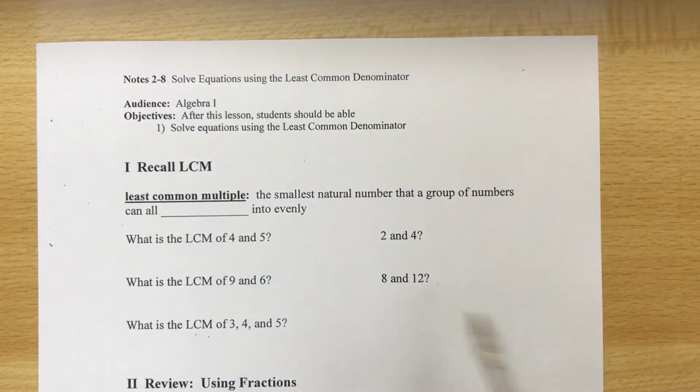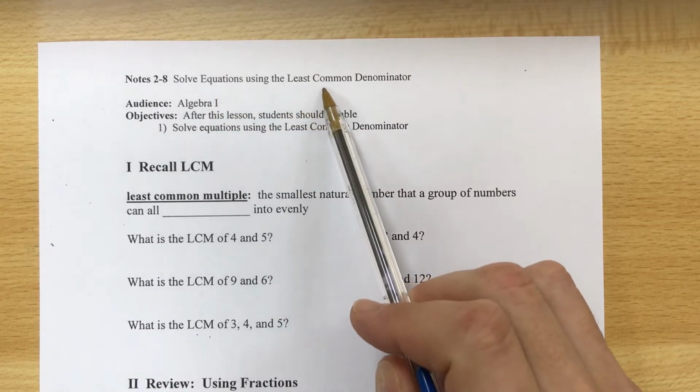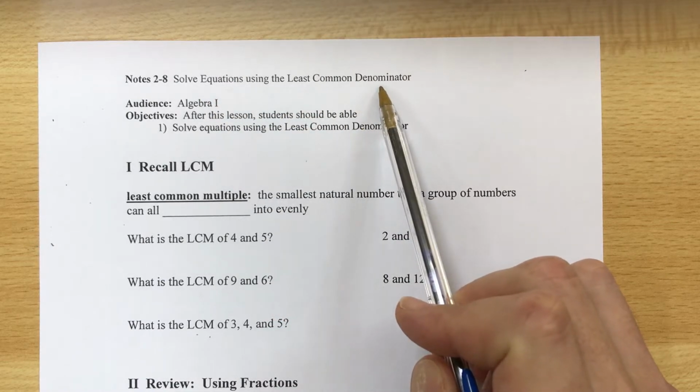Okay, algebra fans, our topic for today is solving equations using the least common denominator.